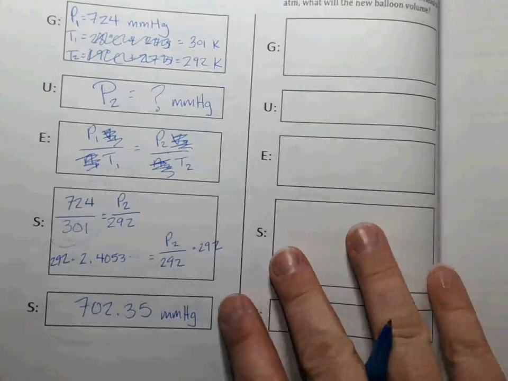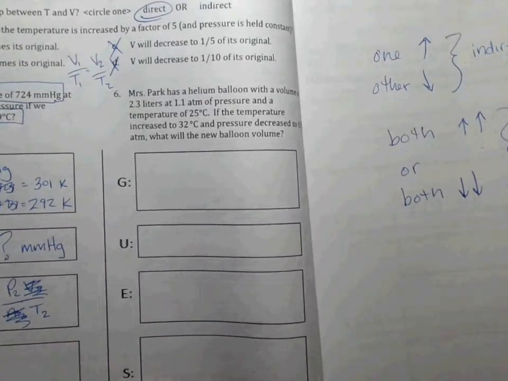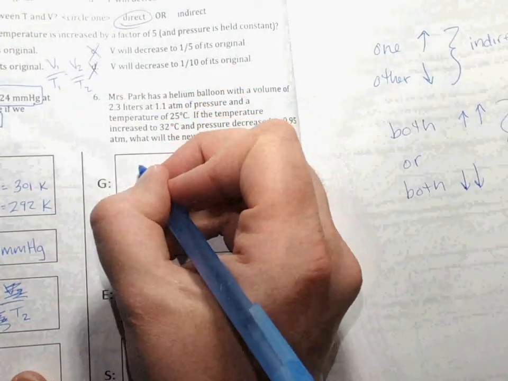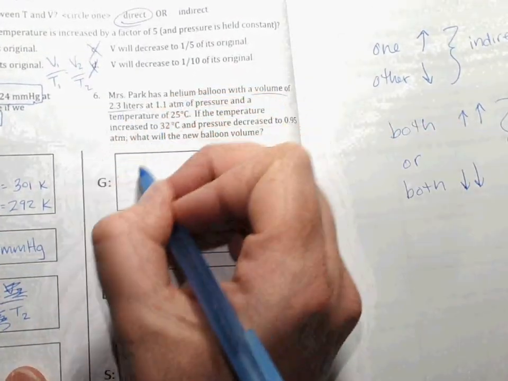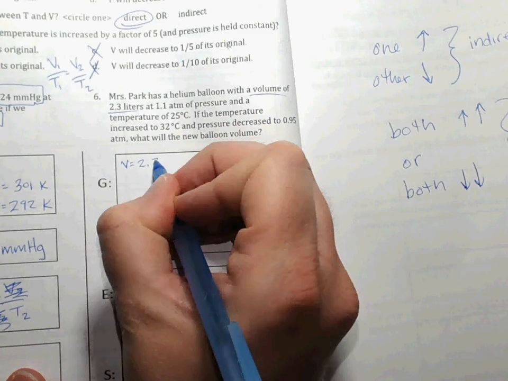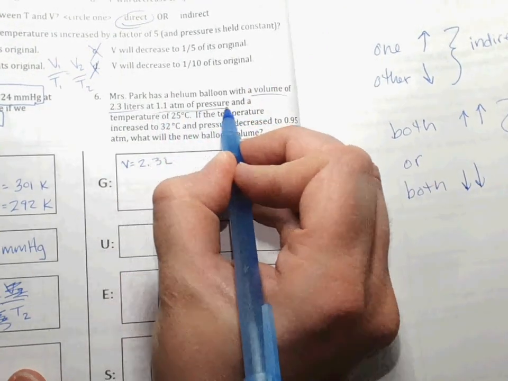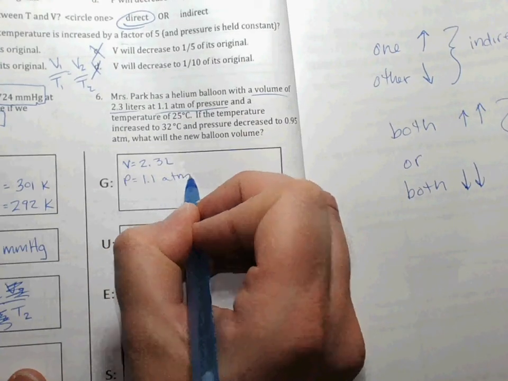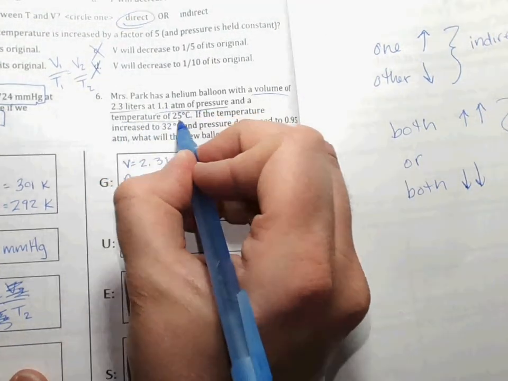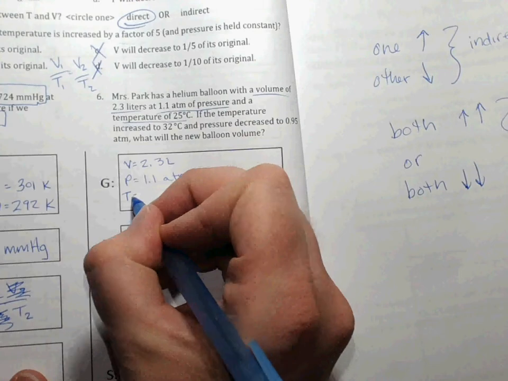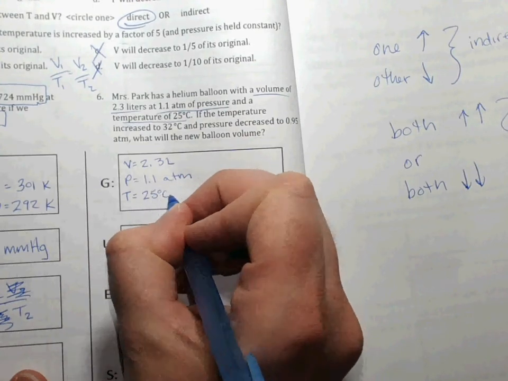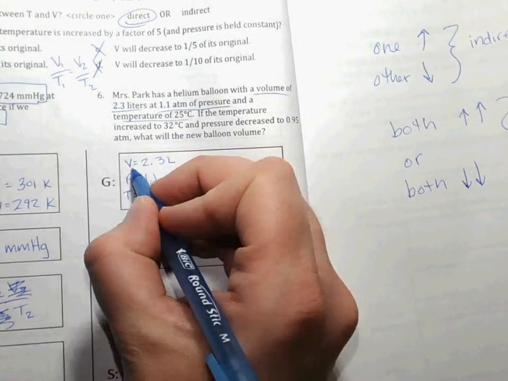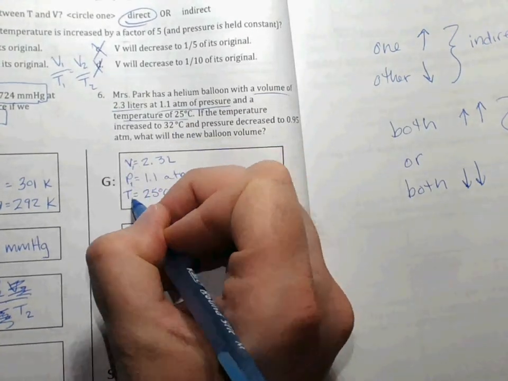Let's look at number 6. This park has a helium balloon with a volume of 2.3 liters, so they're telling me 2.3 liters is a volume. At 1.1 atm of pressure, they're telling me 1.1 atm is a pressure. And a temperature of 25 degrees Celsius, so they're telling me 25 degrees Celsius is a temperature. This is all before any changes happen, so all of these are going to be my 1s, V1, P1, and T1.